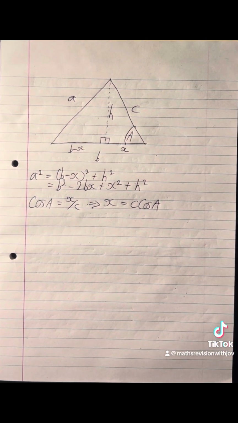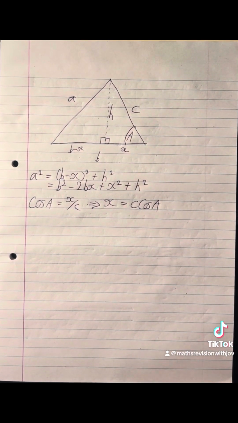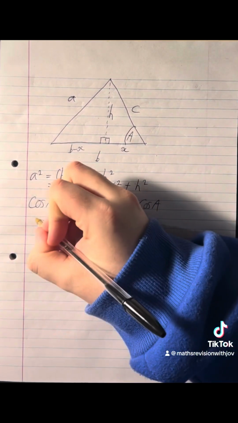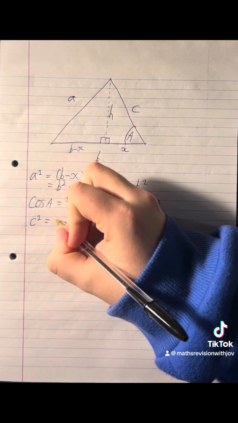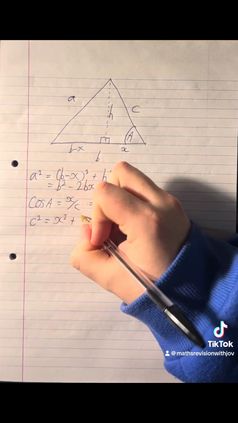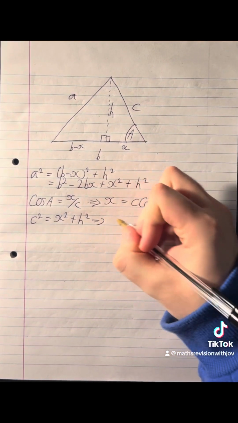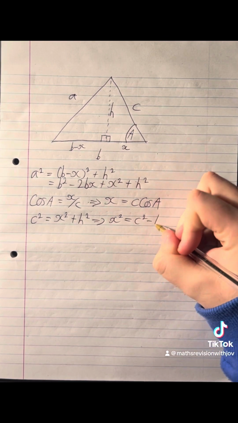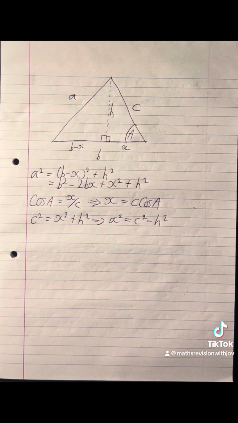Great. Okay, so now we're finally going to touch h on this right triangle. Well, literally the right triangle. You get a relation that says that c squared is equal to x squared plus h squared, which means that x squared is equal to c squared minus h squared. Great, now we have everything we need to be able to construct the cosine rule.